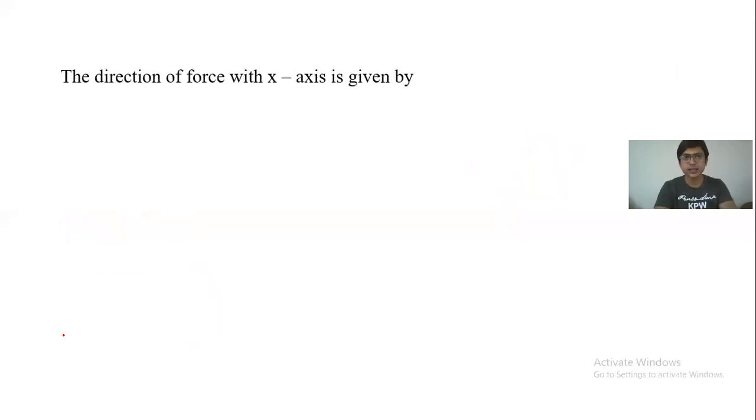Now the direction of force, with the x-axis, is given by the formula tangent theta is equal to perpendicular upon base. What I have told you, for trigonometric ratios we have to remember sine theta, cos theta, and here I have shown you tangent theta. So the formula for tangent theta is perpendicular upon base.